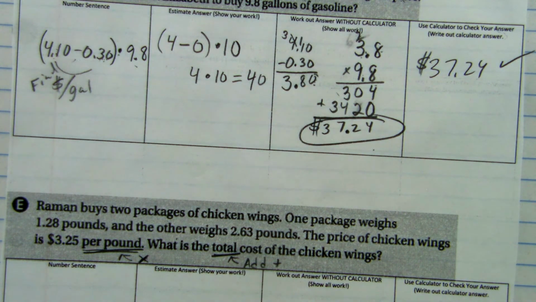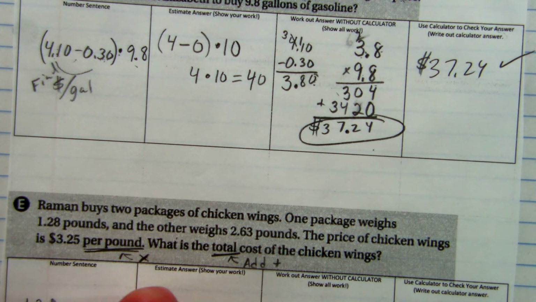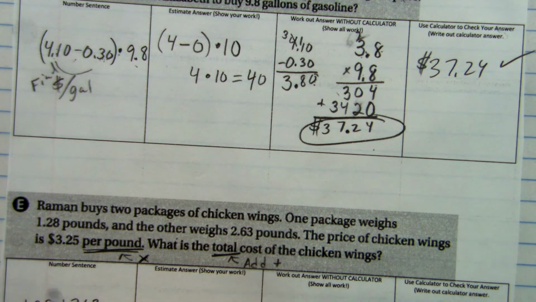If you're just doing this one step at a time, what would you do first? Yeah. Add all the different pounds of chicken. I'm going to add up my chicken wings. So I'm going to add the 1.28 and the 2.63 together first.